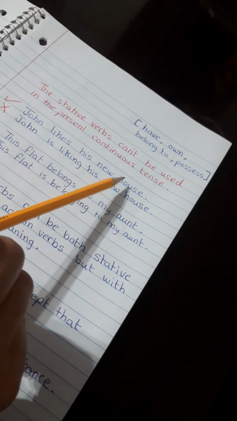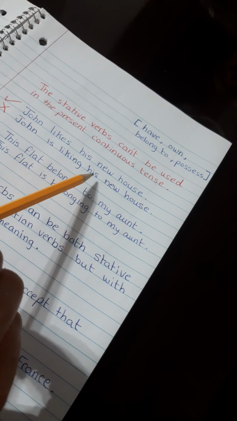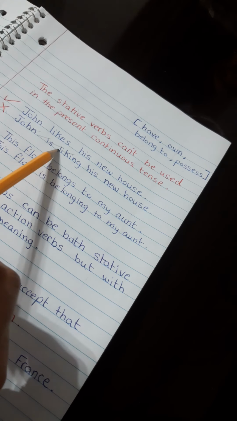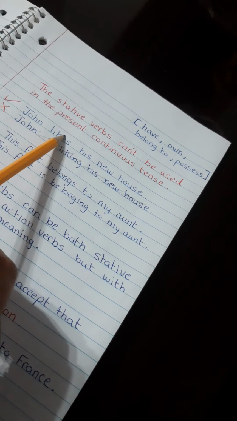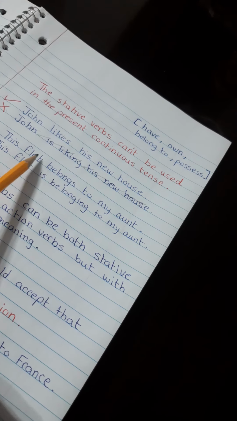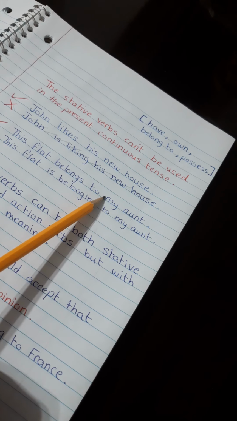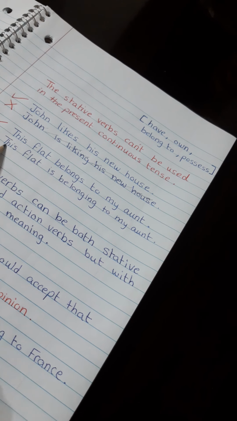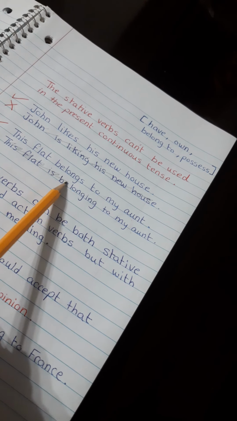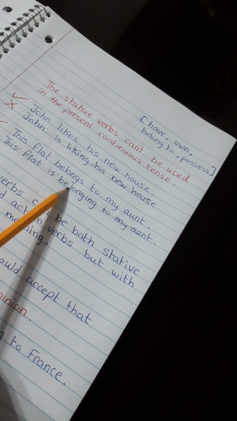John likes his new house. True. John is liking his new house. False. This sentence is incorrect. This one is correct. This sentence is incorrect sentence. This flat belongs to my aunt. هاي الأرض لعمتي. تمام؟ Correct. This flat is belonging to my aunt. Incorrect. ما بيصير أنا أستخدم الفعل belong to مع ing. خطأ.